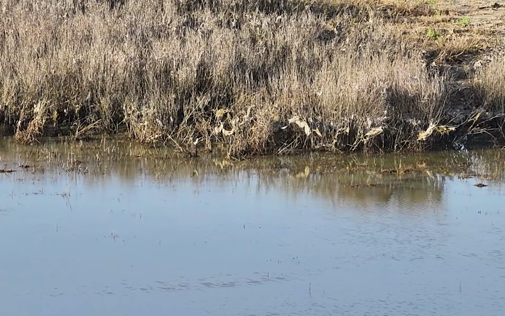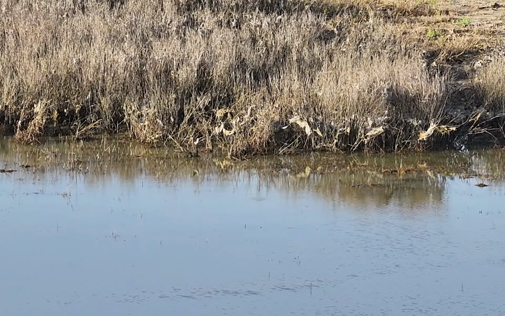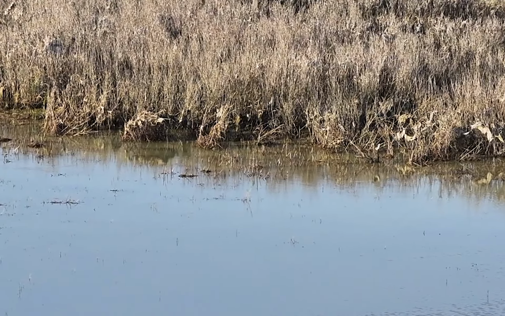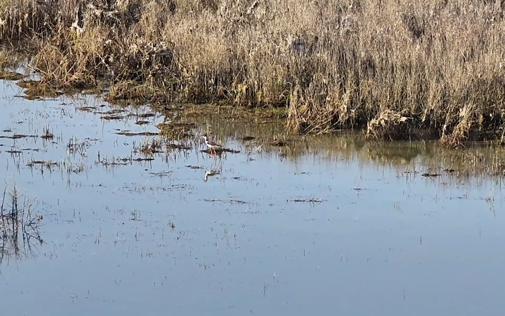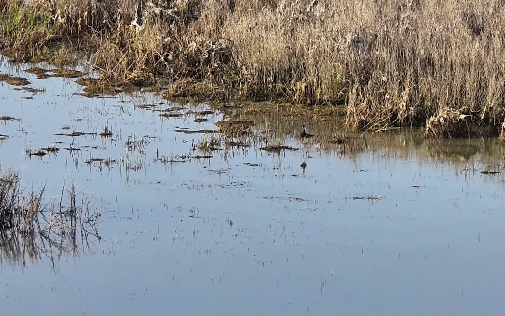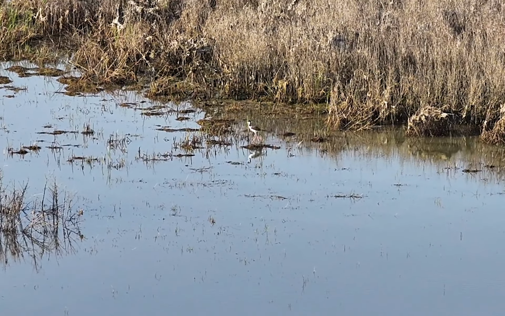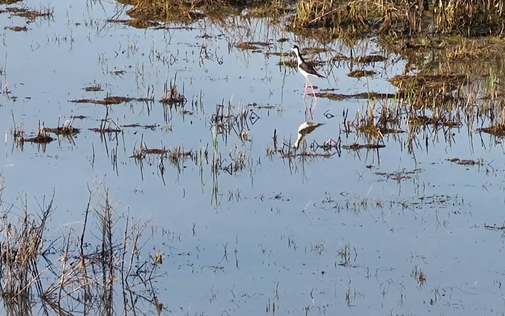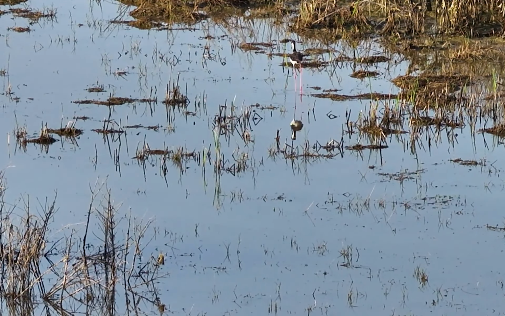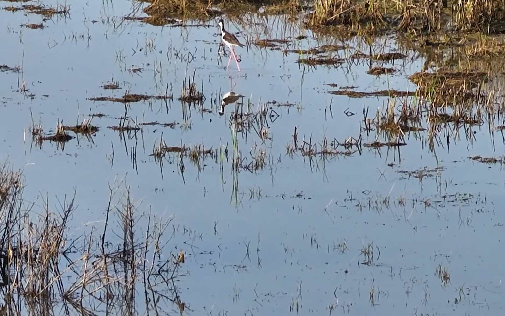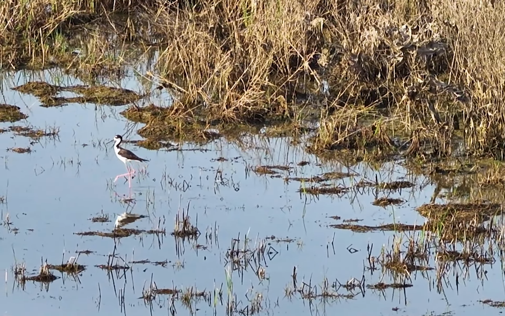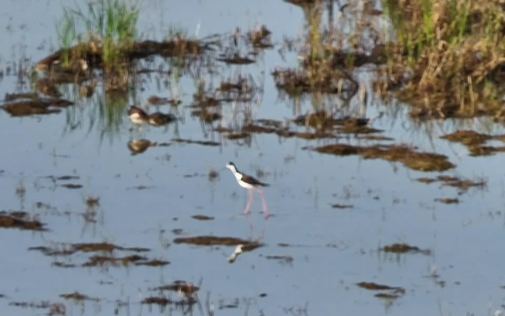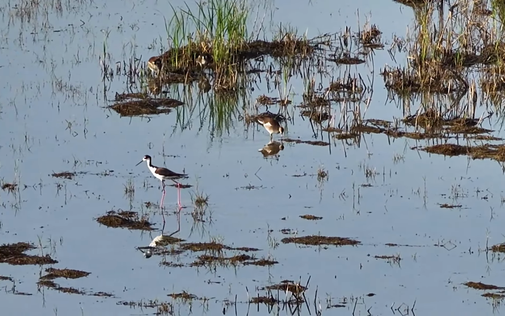And yeah, they got some stilty looking legs.